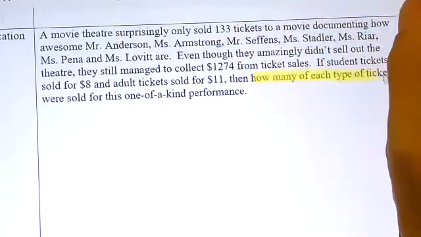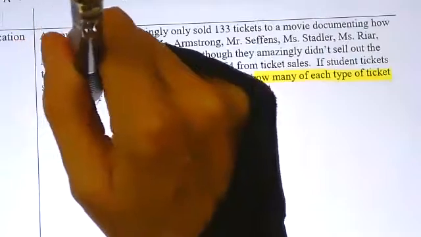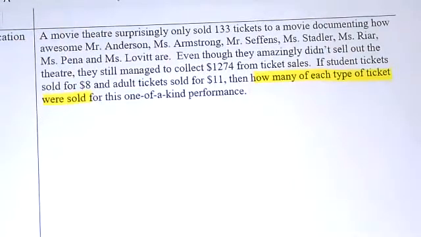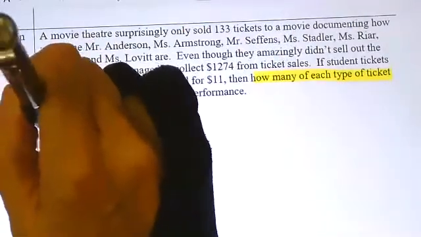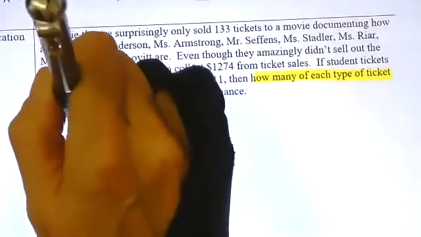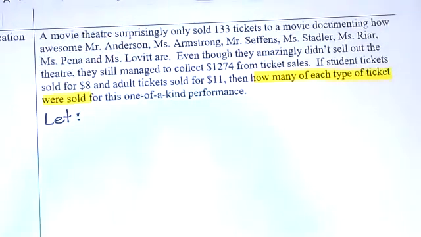So we need to know how many of each type of ticket were sold. And the 2 types are student tickets and adult tickets. So we need to set up 2 variables to represent how many of each type.